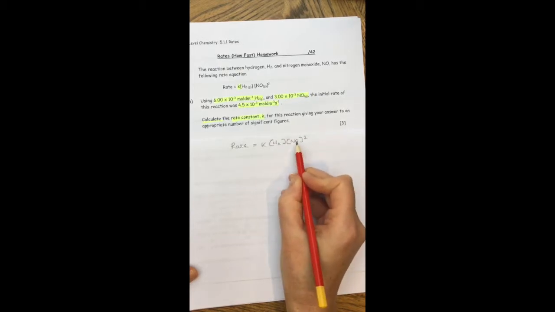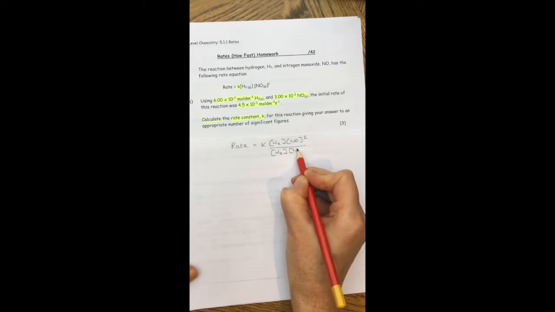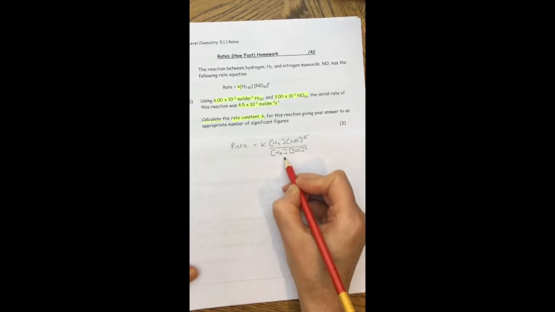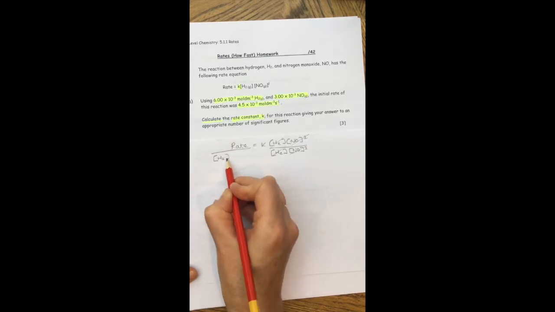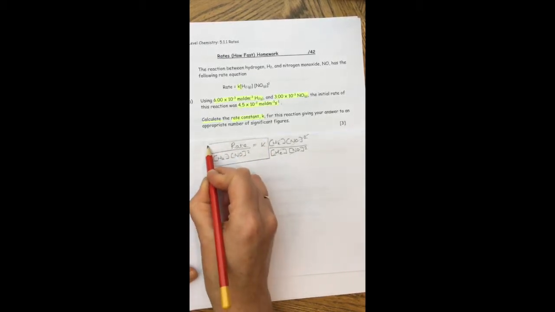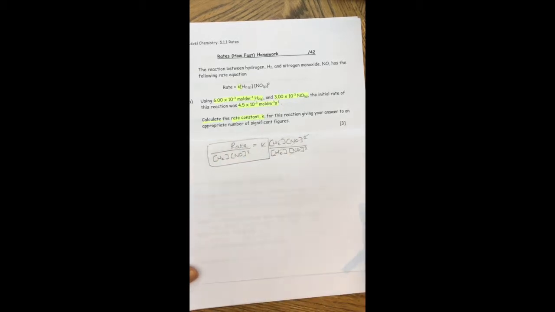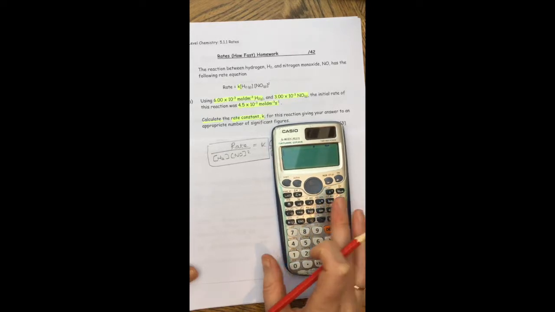So we need to get rid of these two terms. If we divide by those terms, we can then cancel those out, but whatever you do to one side, you must do to the other to make it fair. So now we've got our rearranged equation for K. Okay, we can now substitute our values in.